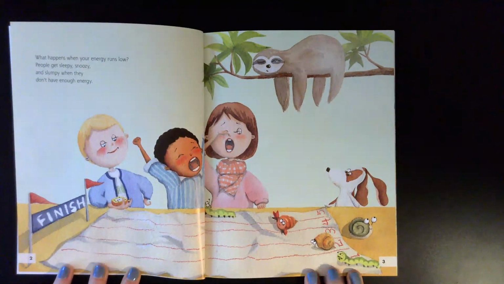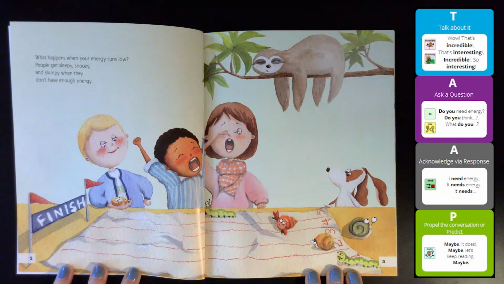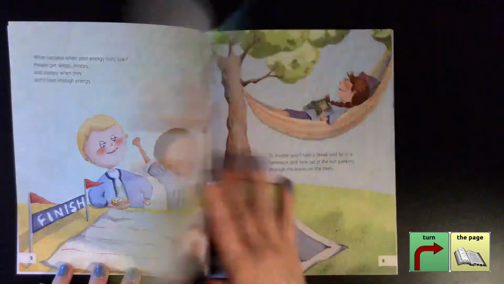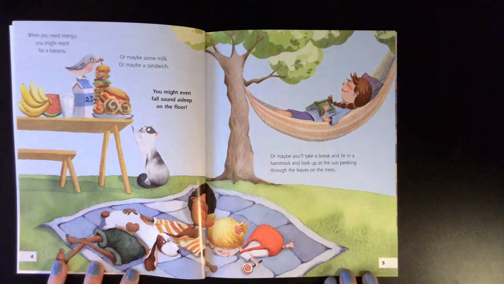What happens when your energy runs low? People get sleepy, snoozy, and slumpy when they don't have enough energy. When you need energy, you might reach for a banana, or maybe some milk, or maybe a sandwich. You might even fall sound asleep on the floor. Or maybe you'll take a break and lie in a hammock and look up at the sun peeking through the leaves on the trees.